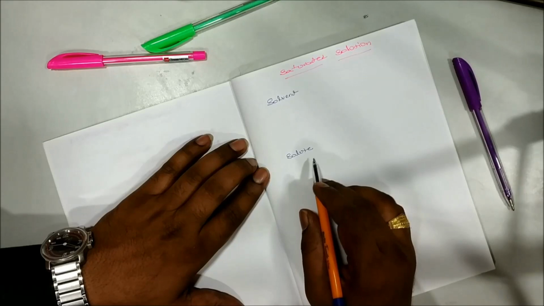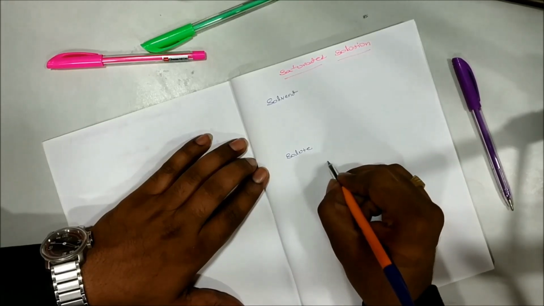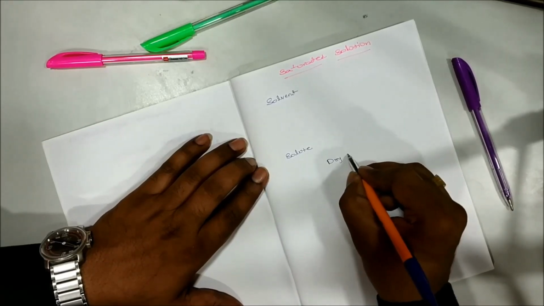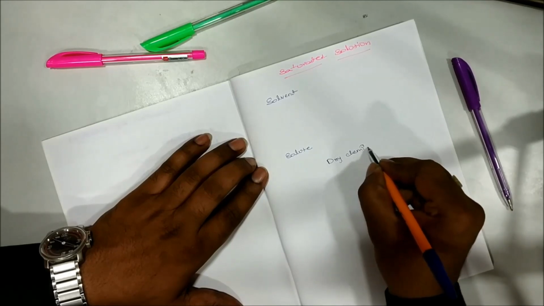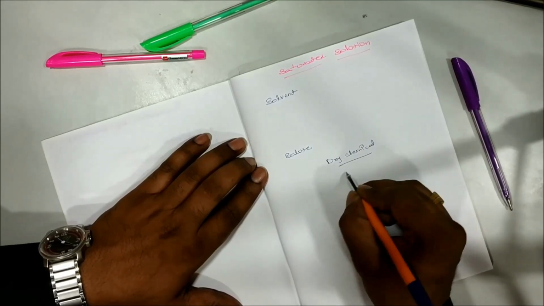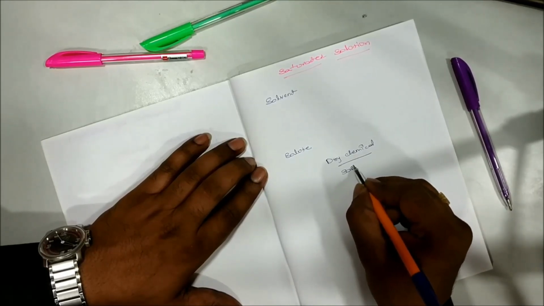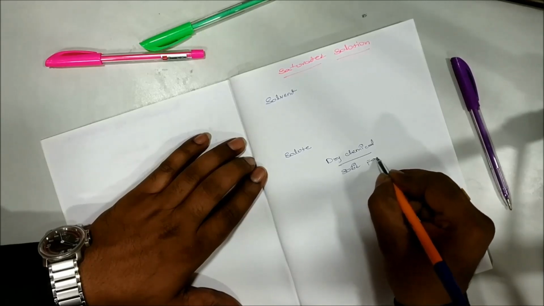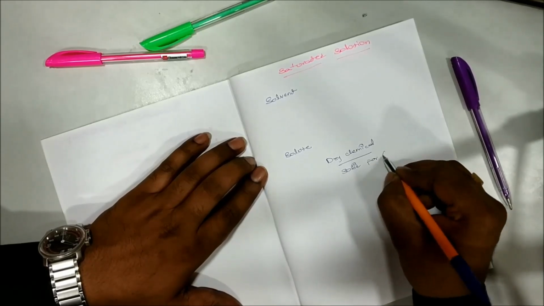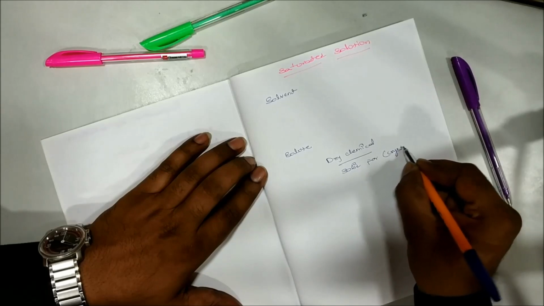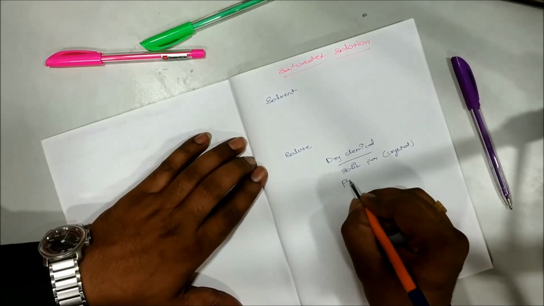Always remember, solute means it will be in the form of dry chemical or in solid form. Solid means crystal form or powder form.